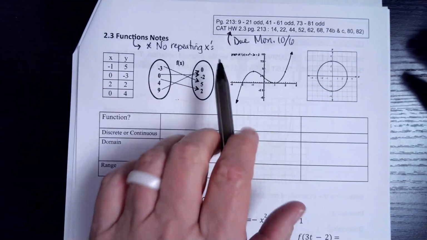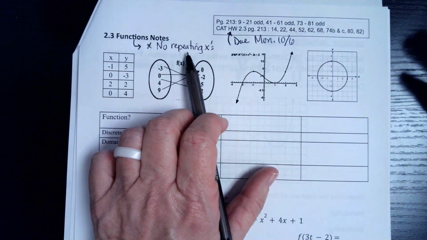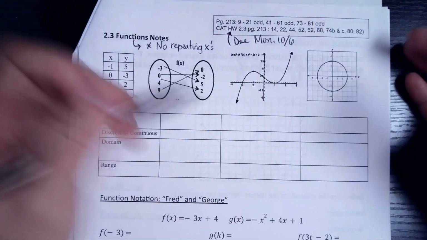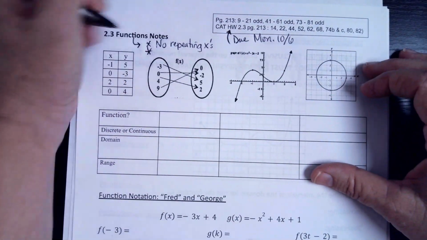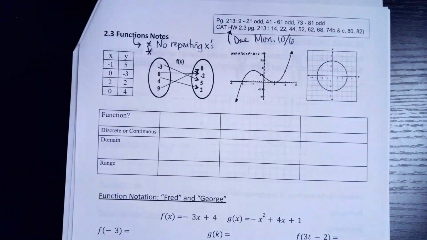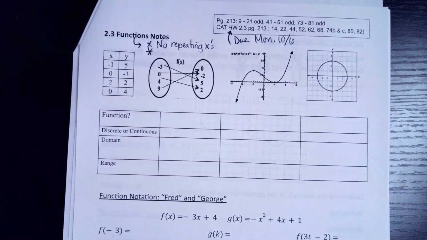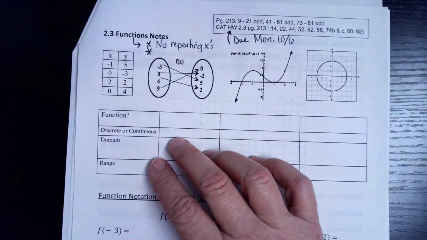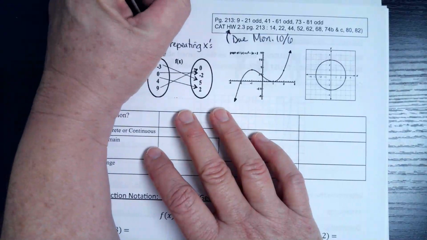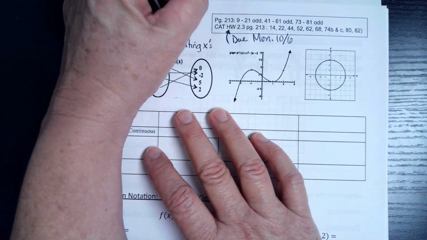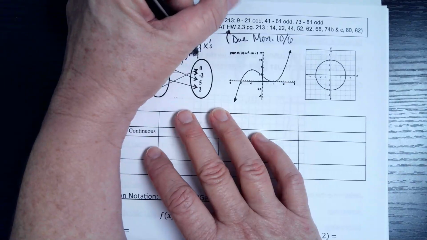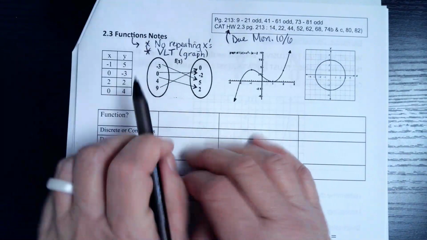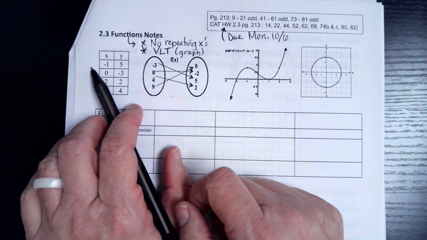But that's not super helpful if you have a graph. So how can you tell on a graph if you have a function? The vertical line test? Since you know the name of it, are you okay if we put VLT? Okay, and then in parentheses, that only helps you if you have a graph, because the vertical line test would not help you with a table.